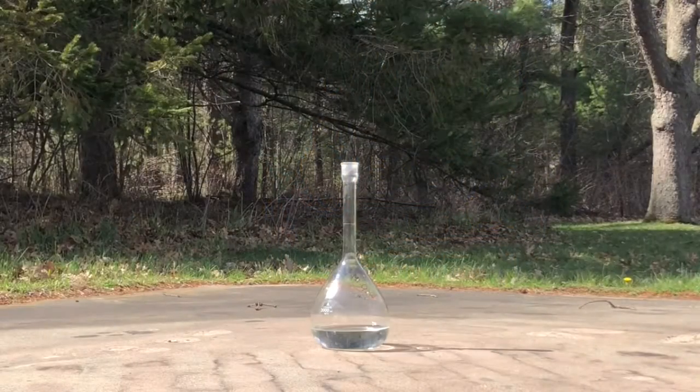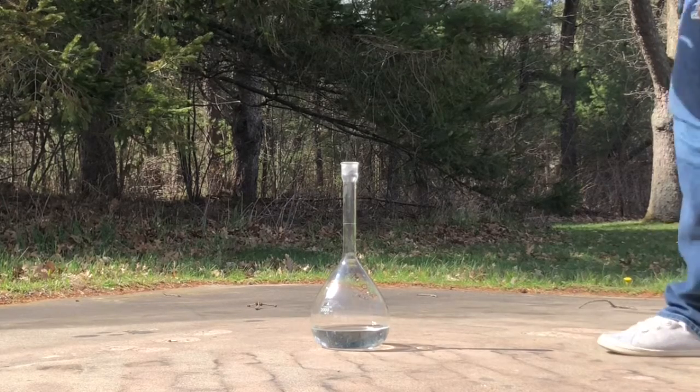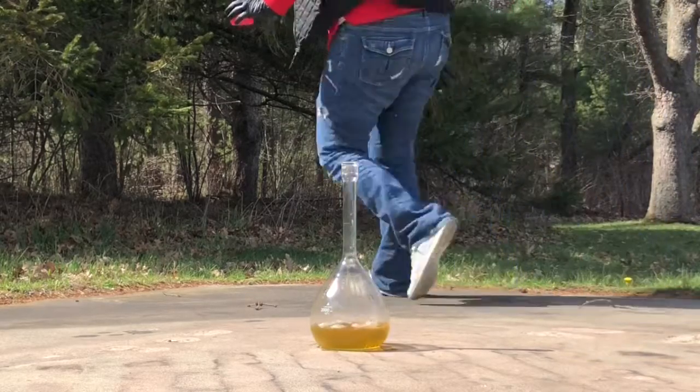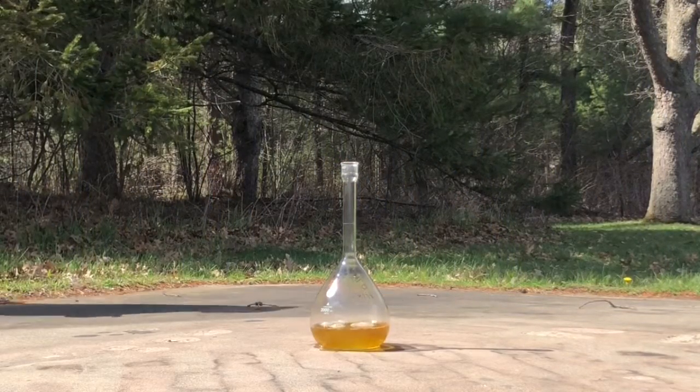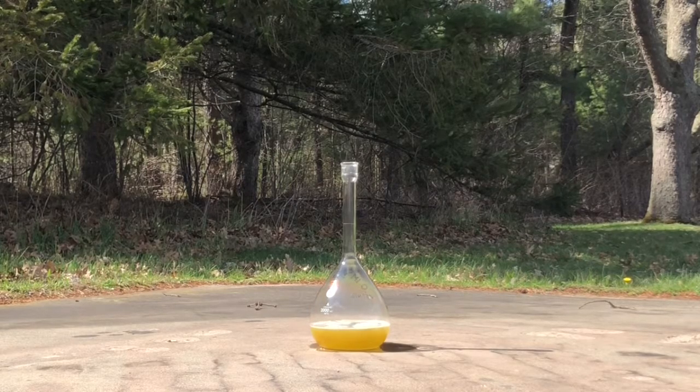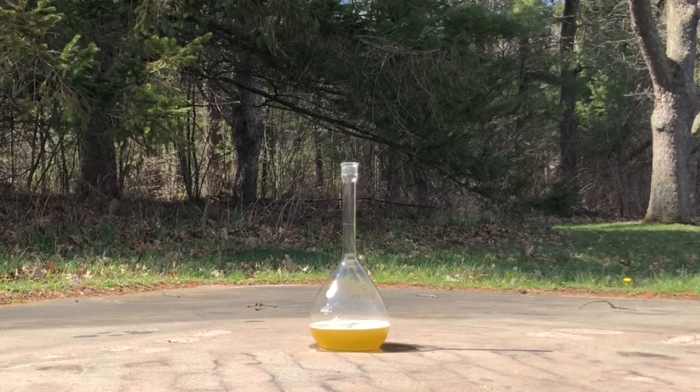Okay, the first one we're going to do is 3% hydrogen peroxide. This is the low concentration. We got a color change. We know a chemical reaction is occurring. We got bubbles. We'll give it a minute.